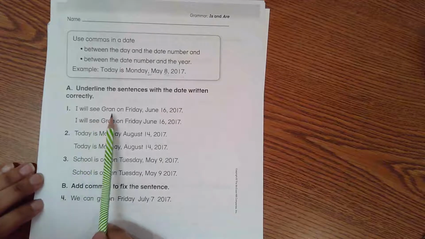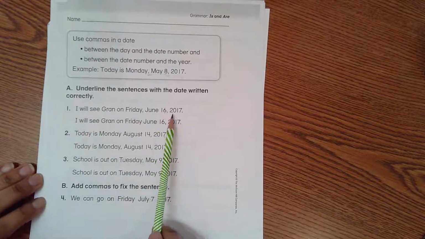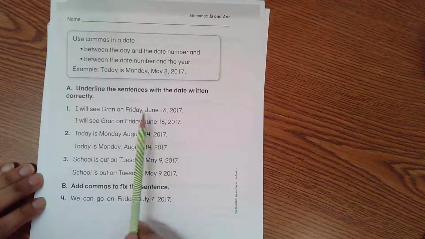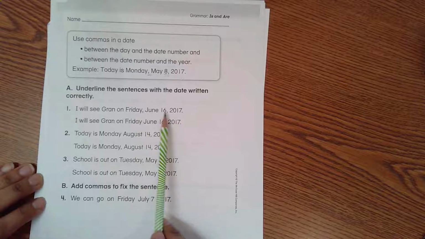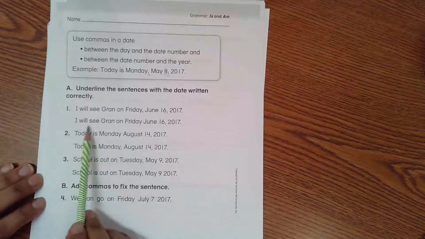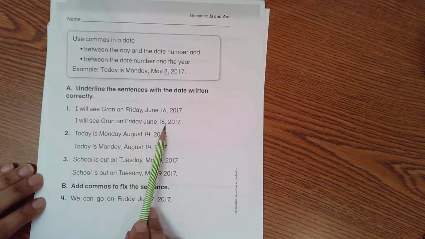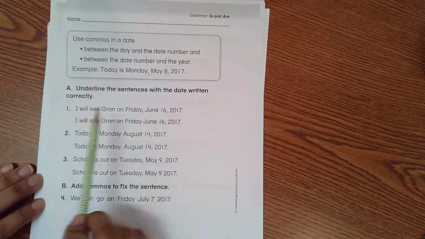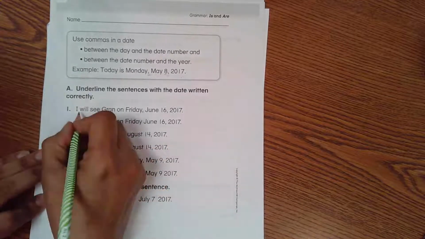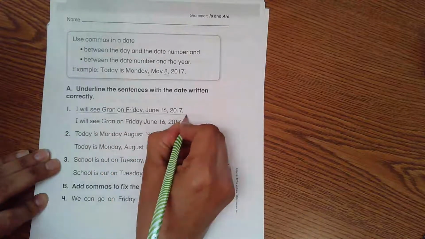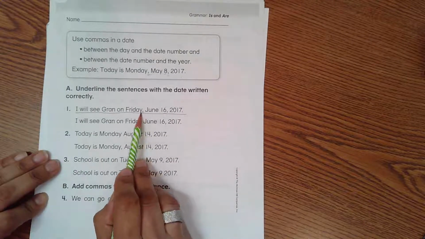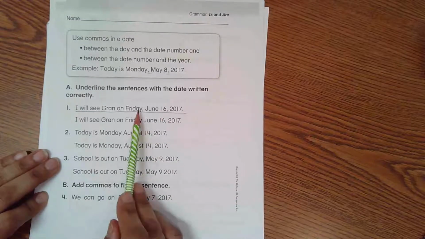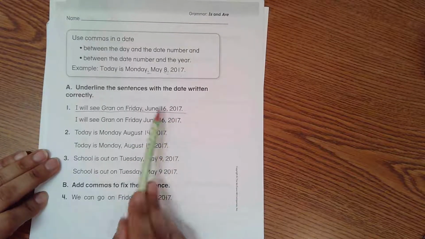I will see Gran on Friday, June 16th, 2017. Between the day and the date number here, and between the date number and the year. Okay, I will see Gran on Friday, June 16, 2017. I know that this one is not the right one because it's missing, so the first one is the right form. I'm gonna underline it because I see the comma between the day and the date number, and between the date number and the year.